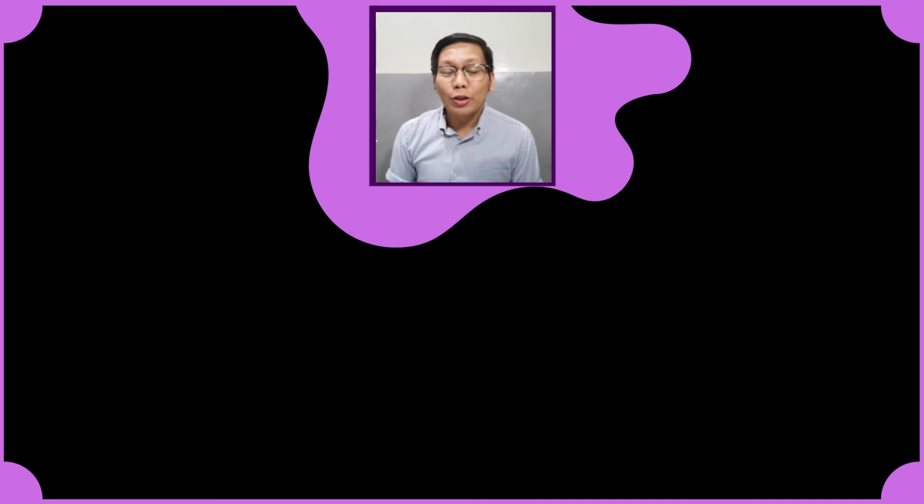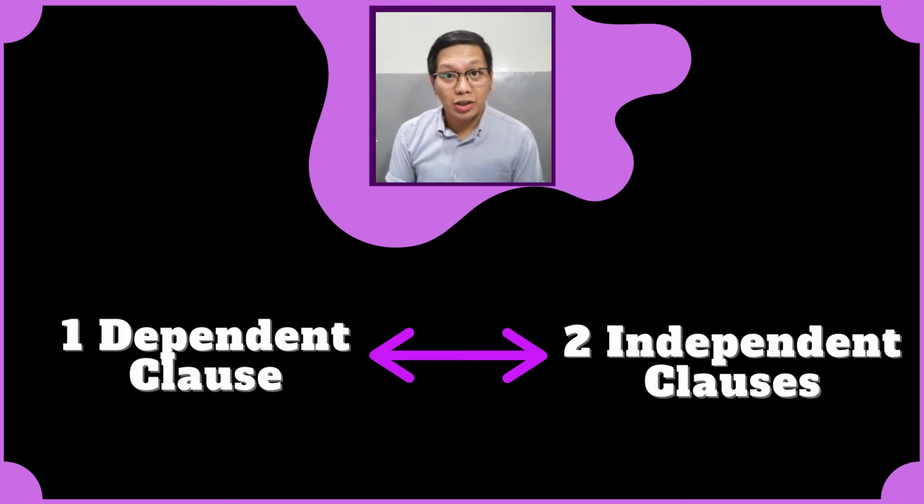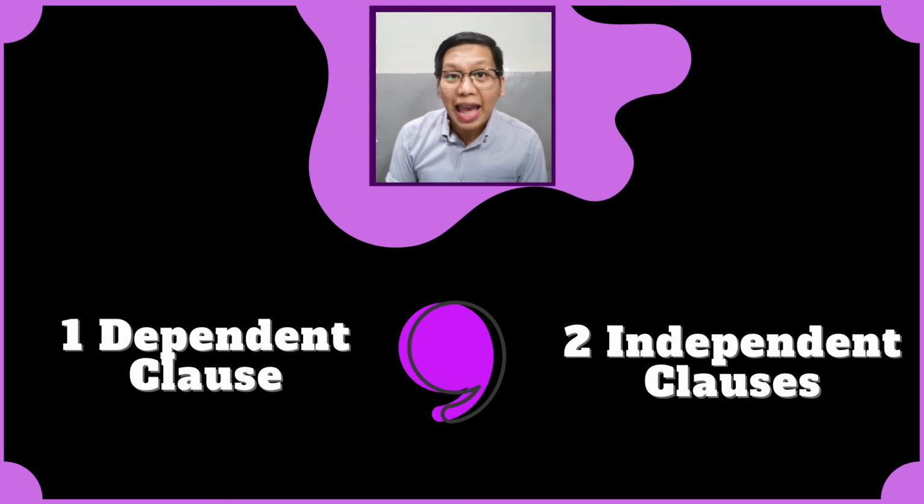It is possible for the independent clauses and the dependent clause of a compound complex sentence to switch positions. The dependent clause may be positioned at the beginning part of the sentence provided that a comma will be added after it. Here is an example.